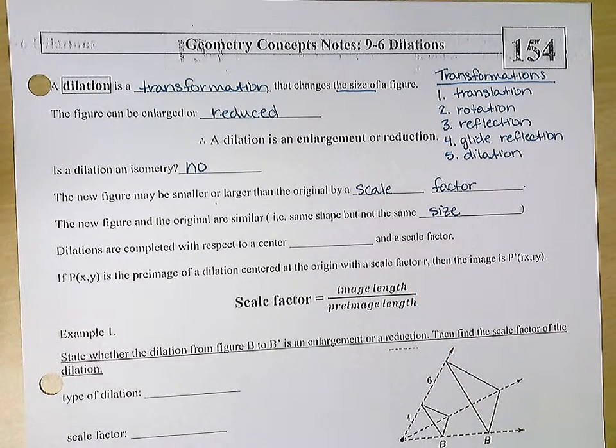We did go over similar figures in chapter 7, and we had scale factors in chapter 7. A scale factor is written as a fraction, and it is a ratio of your lengths. So that's our scale factor that we will use.